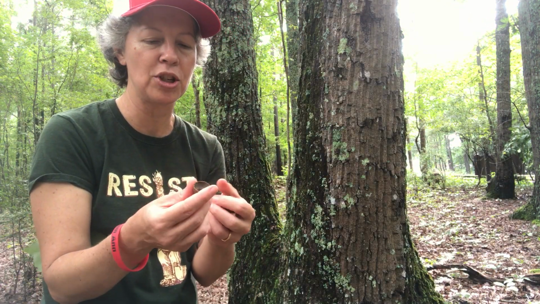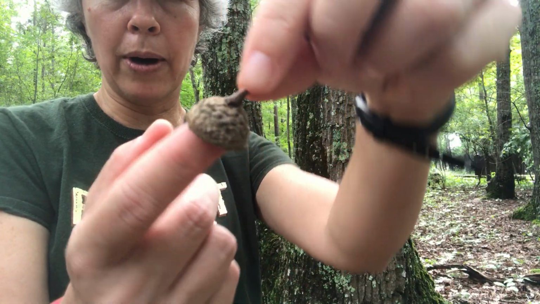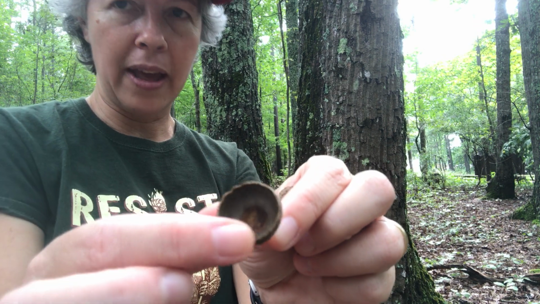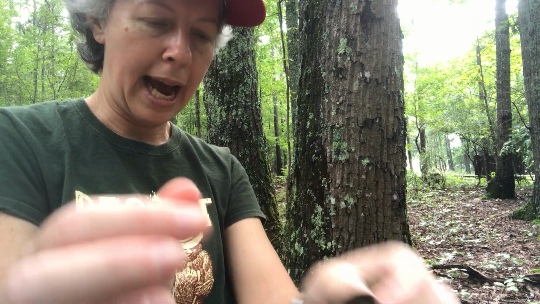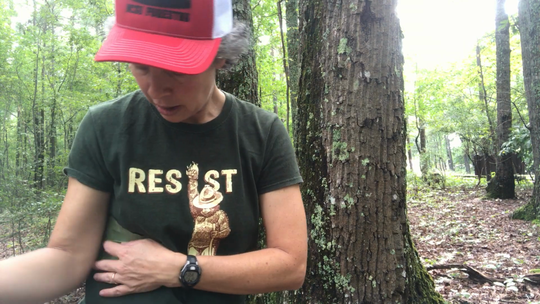That's really important. That's going to help you tell it apart from Quercus michauxii. And here's just the cap all by itself. So it's a cobbled acorn cap, rounded a little bit like a hat, and it has this very thin edge of the acorn cap. So let's take a look at the leaves, because the leaves are very distinctive.